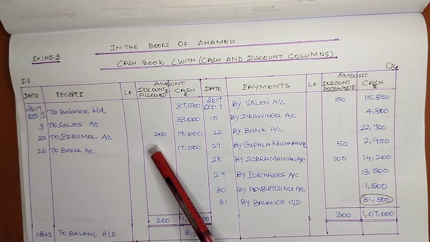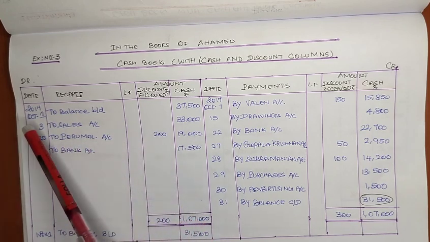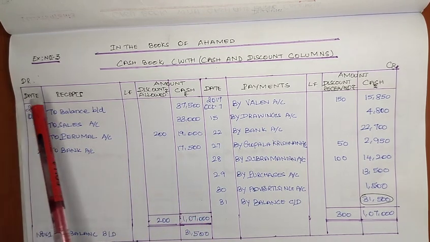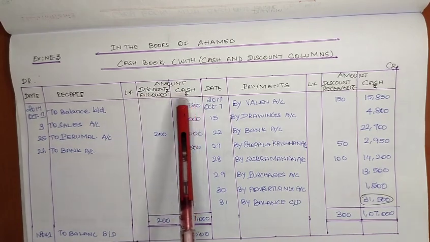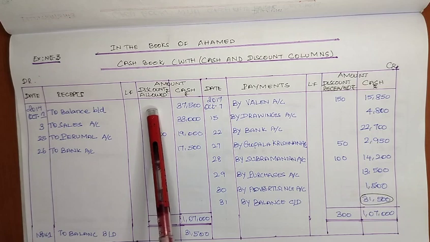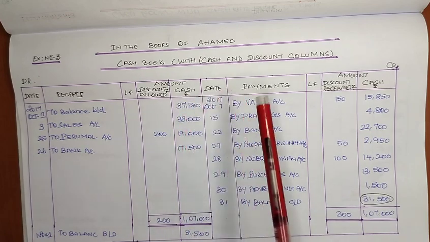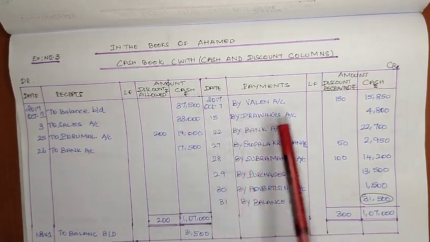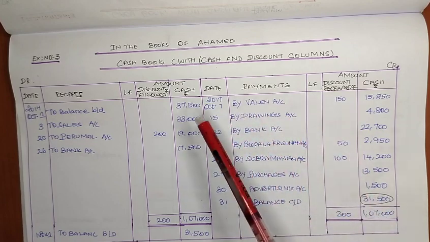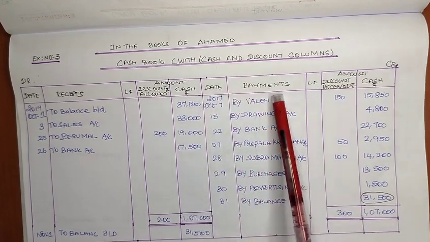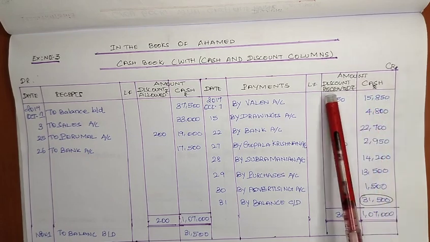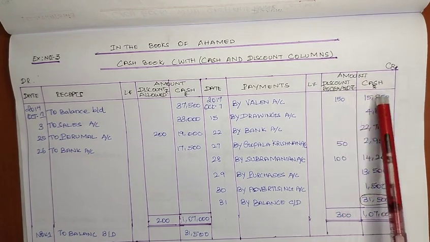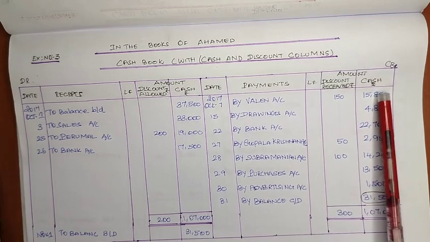First let's see the left side, that means the debtor side. Date, receipts, LF, and the amount column is divided into 2 columns, that is discount allowed column and cash rupees. Okay, and let's see the credit side. We have the 4 columns: date, payments, LF, and the amount column is divided into 2 parts, that is discount received column and cash column. Let's see the transactions.